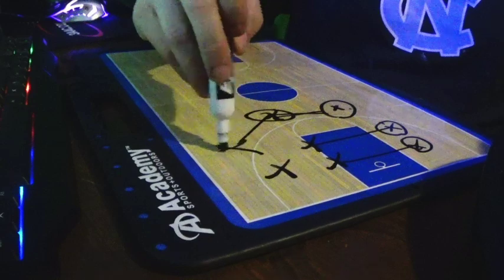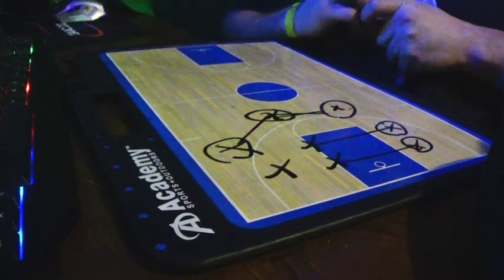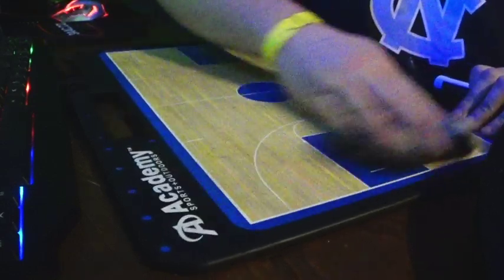And we're just using ball reversals to get there. That's it. It's just a ball reversal.